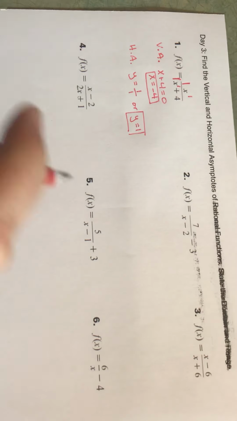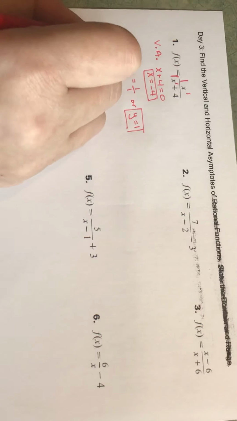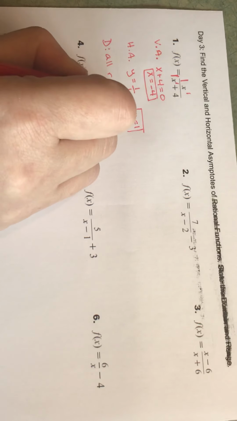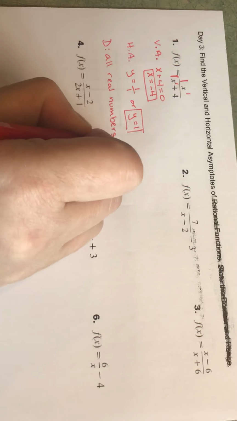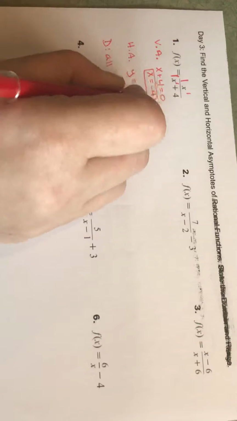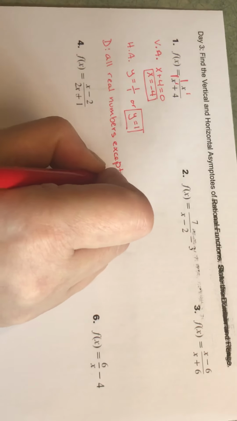Okay? So that means that our domain is all real numbers except x equals negative 4. So negative 4.